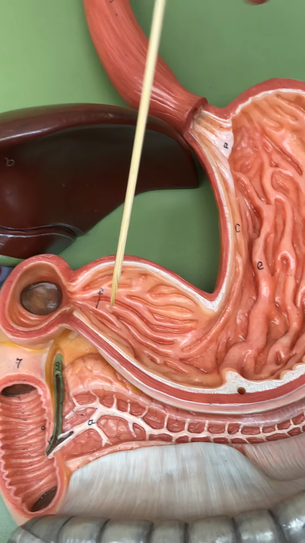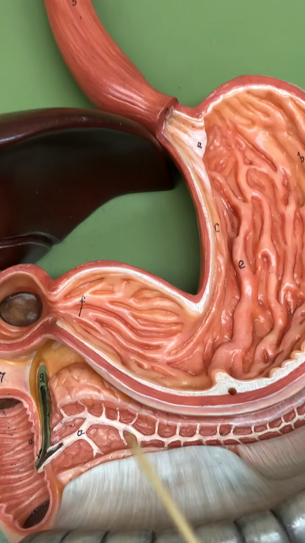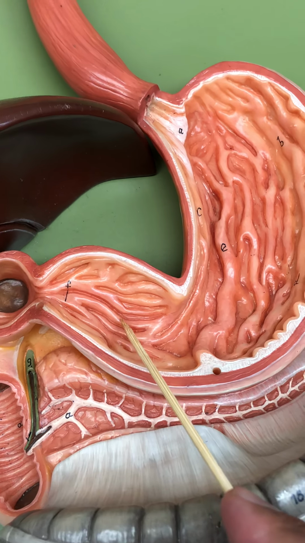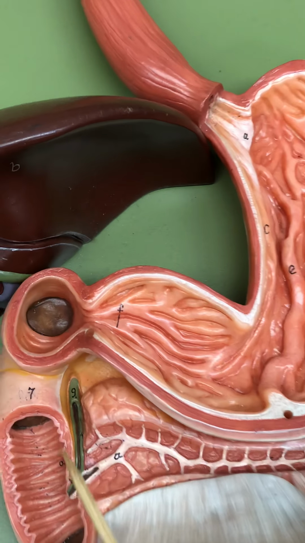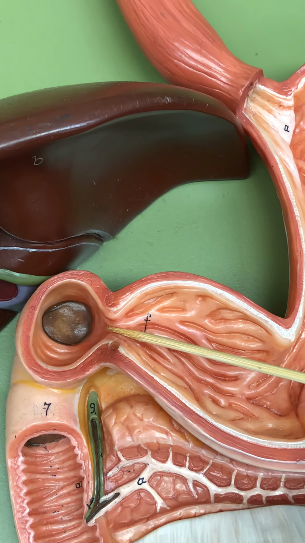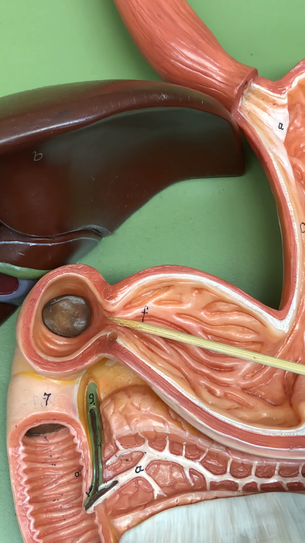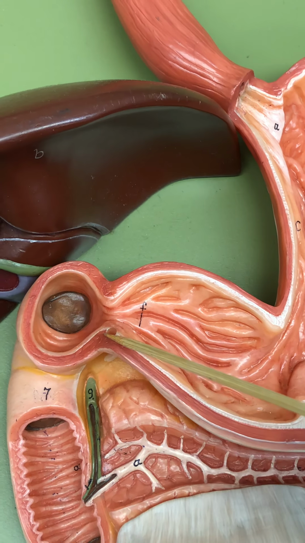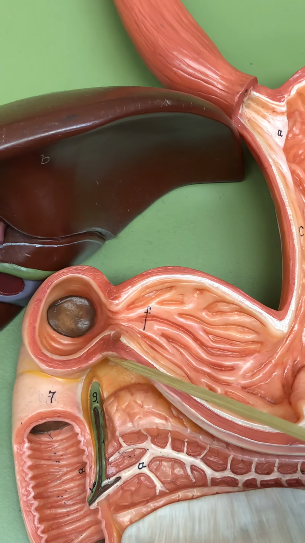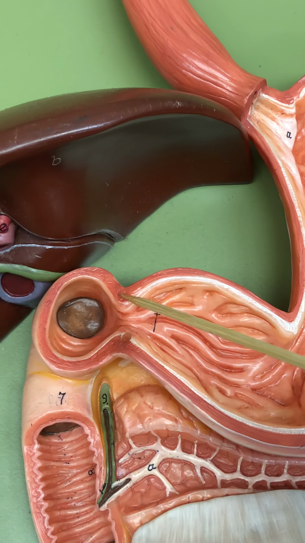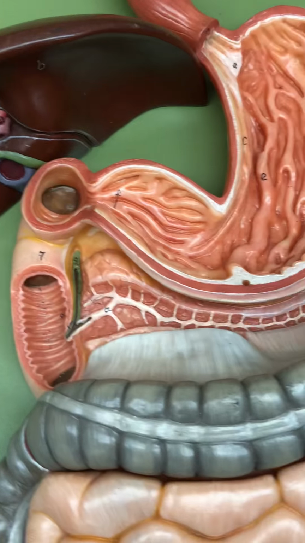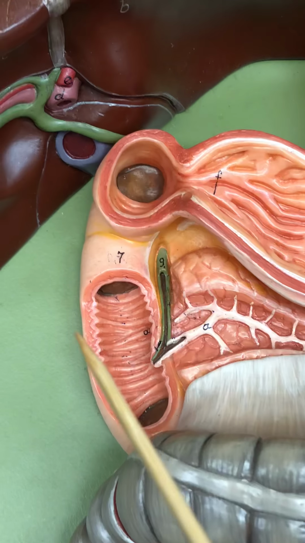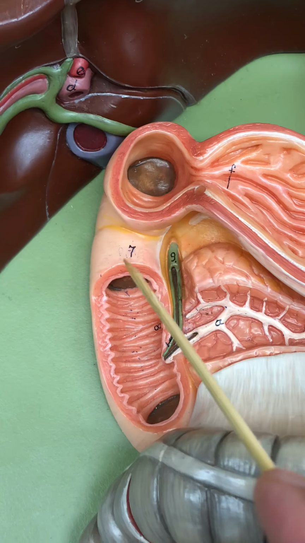You can see the pyloric region also would have rugae. The opening at the end of the stomach here is the pylorus. Around the pylorus here and also here would be the pyloric sphincter. Pyloric sphincter. From the pylorus, you would enter the duodenum.